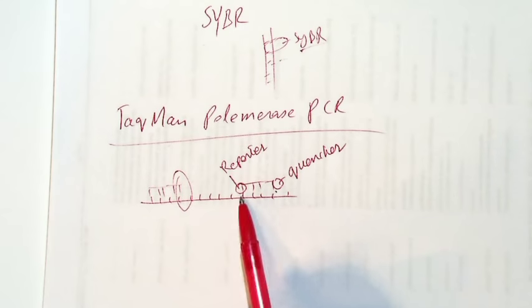So when the quencher and reporter are present in close proximity, then what happens? You don't see any fluorescent signal. But when quencher and reporter are broken down and they go somewhere else, far from each other, then you will see that the reporter will start giving you fluorescence. So basically, this quencher is some material which can absorb that wavelength of light which the reporter is giving.